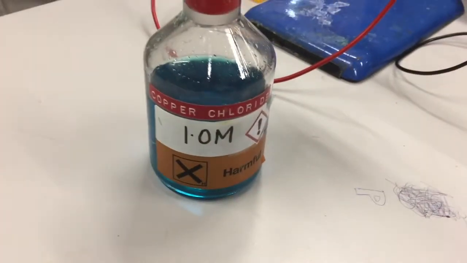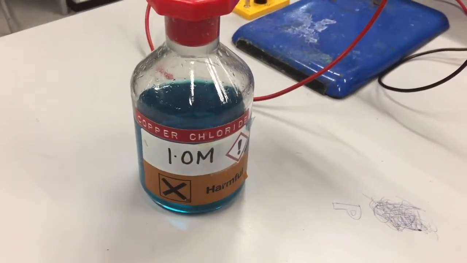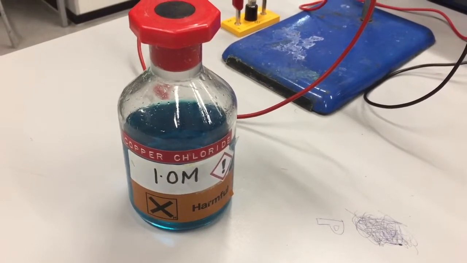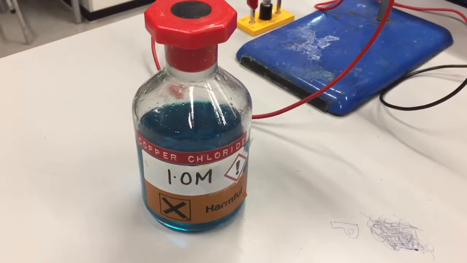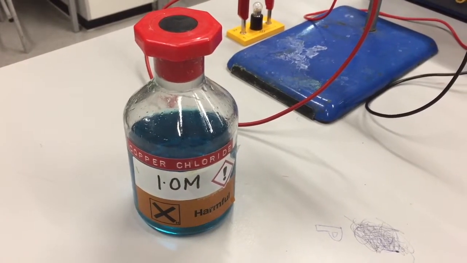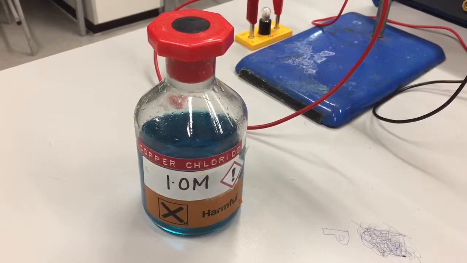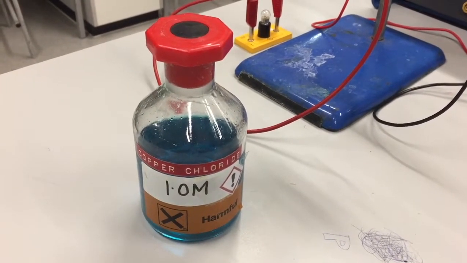So the first thing to talk about is, of course, what do you get when copper chloride is dissolved in an aqueous solution? And the formula for copper chloride is CuCl2. So you get 2 Cl minus ions. It's minus because it's group 7. Group 7 all form -1 ions because they're non-metals and are in group 7.